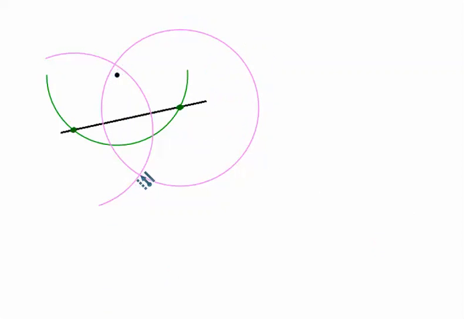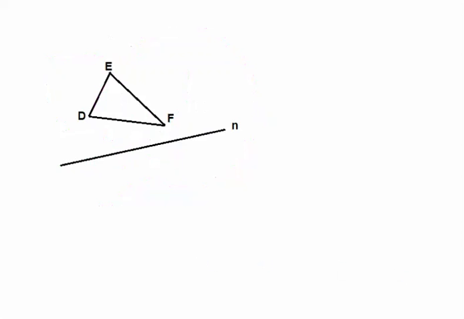Now notice it should go through the point we originally had. That's not surprising, that's what we wanted. And the line should also appear to be perpendicular to our given line. So if you wanted to shortcut it a little bit, you really only need to draw this portion down here, take that intersection point, and connect it up with the original point. But now let us do our reflection.